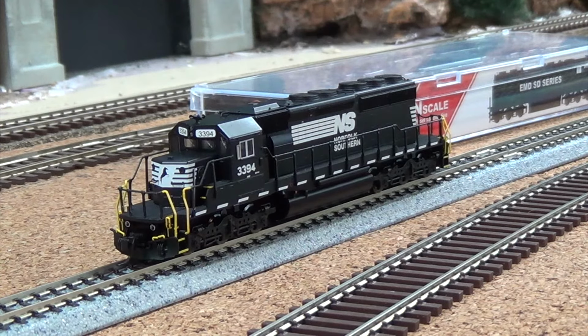Now I only have a straight section of track here to use. But this Intermountain SD40-2 is very cool, and it has a lot of features I've noticed that not many N-scale locomotives have yet. Sound is one of them, factory installed sound, and lighted ditch lights. I think it's pretty cool.